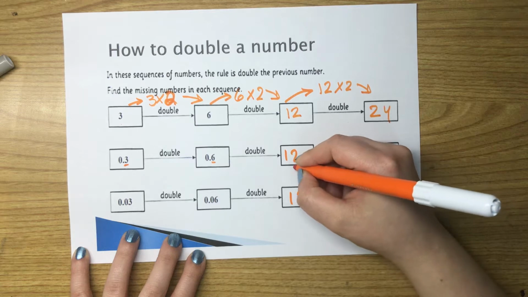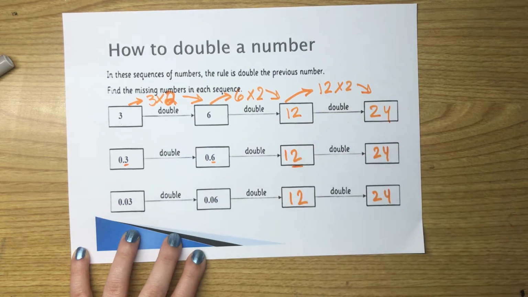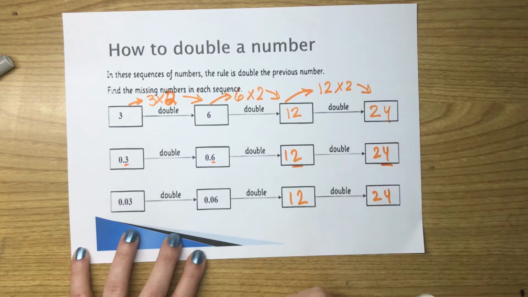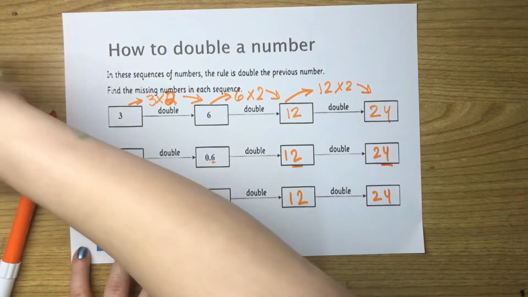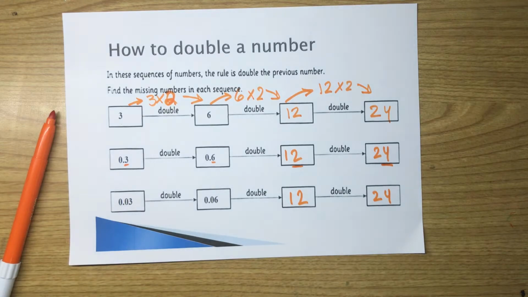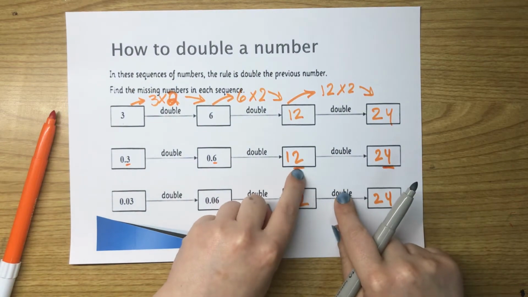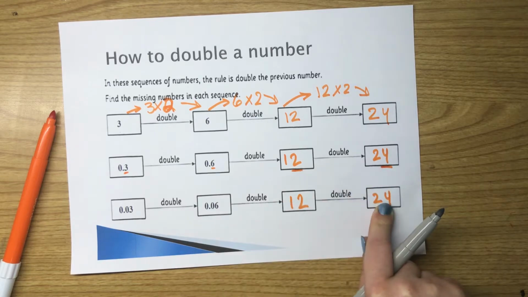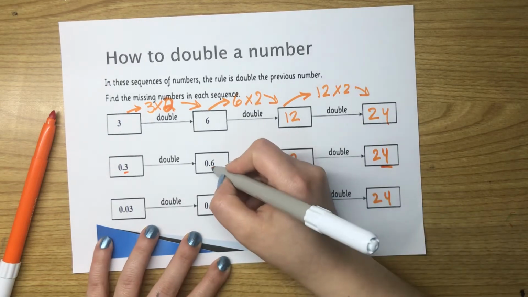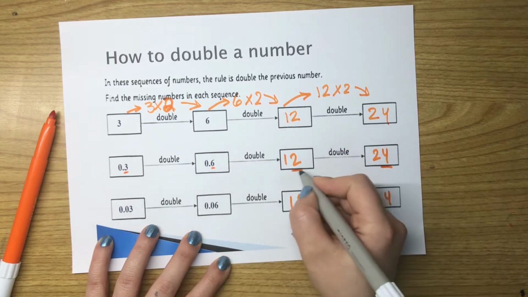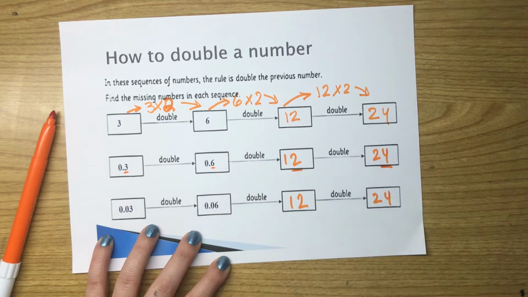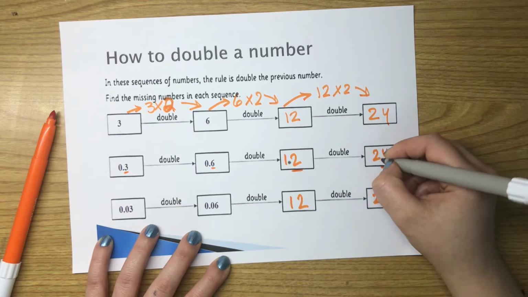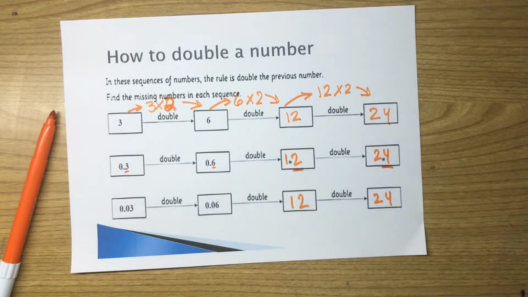So underline the first digit to stay still in that digit, and the decimal point will be in between these numbers. So always underline the first number, and then the point comes after the number that you underlined. So this is how we double these decimal numbers.